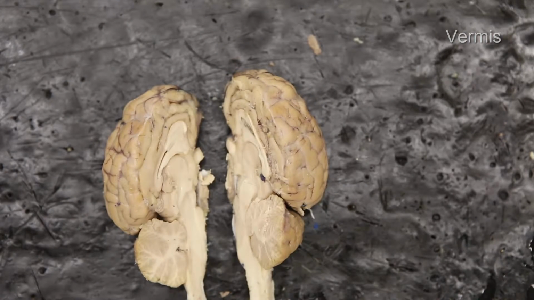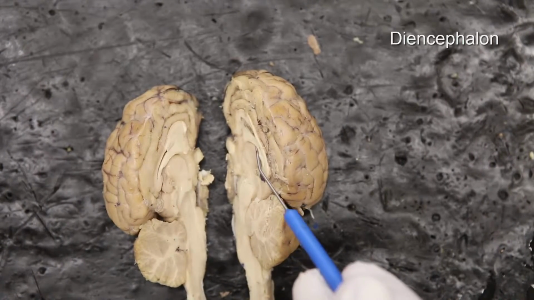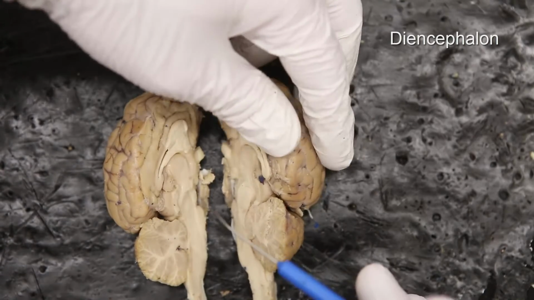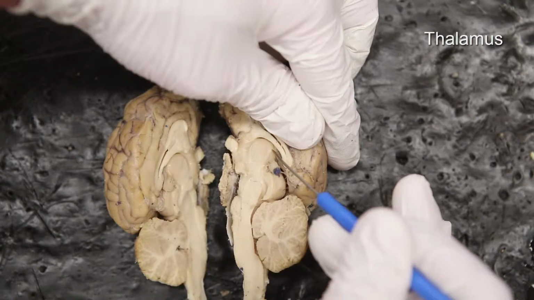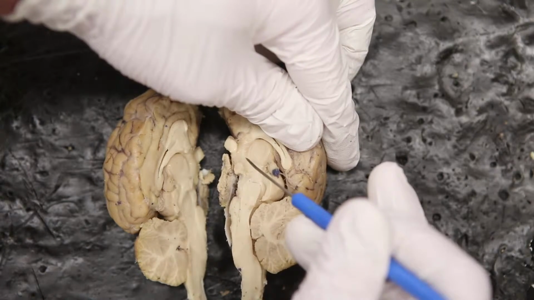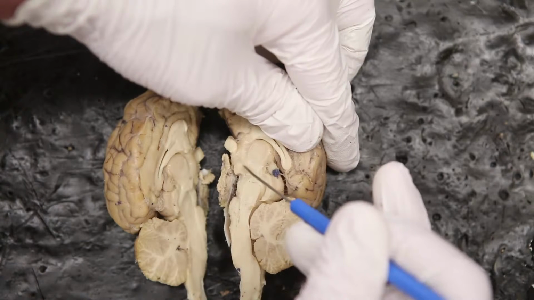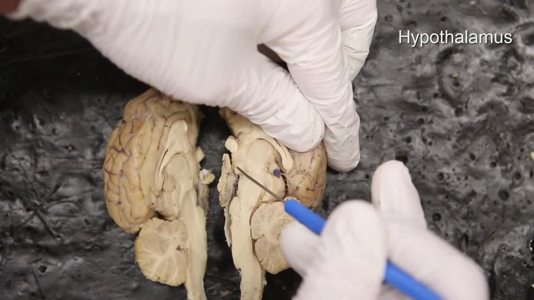Now going into the central part of the brain. The central part we have right here is known as the Diencephalon, and you're going to be able to see the thalamus. This circular structure right here is the thalamus. Going just down here, this is the hypothalamus.